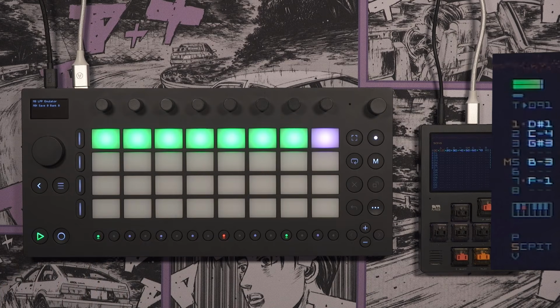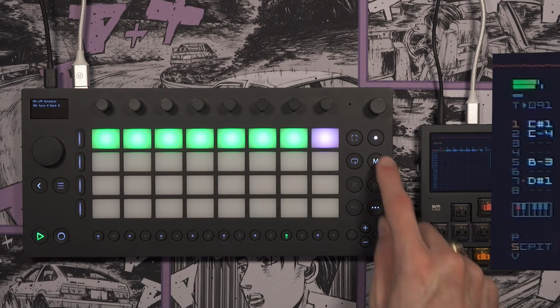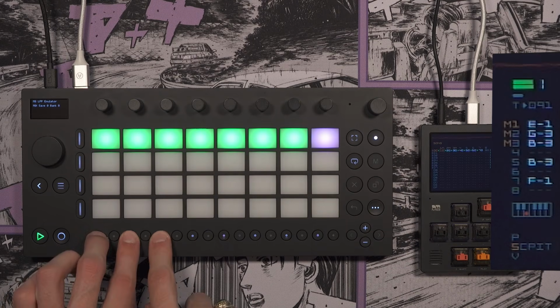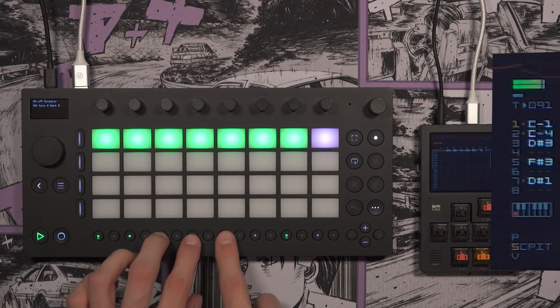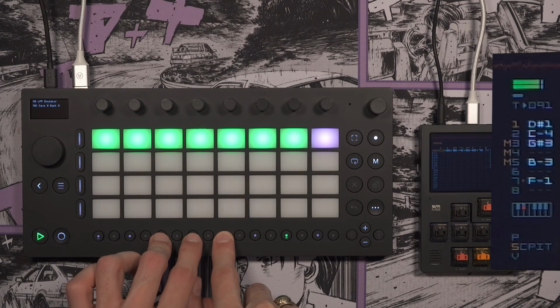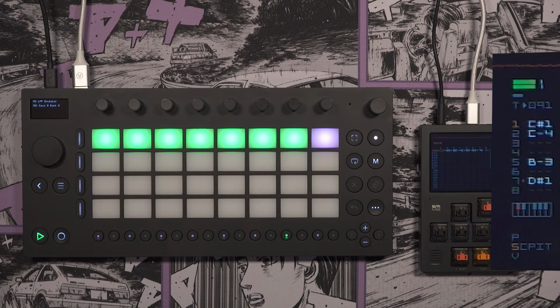If you push the mute button again, the M will start blinking, which means the mute will only last as long as you have the track button held down. And the loop button lets you switch from mutes to solos. It also has the same behavior with the toggles and momentary solos.